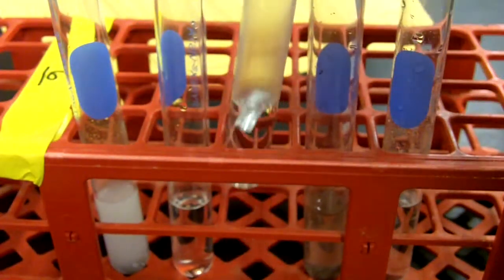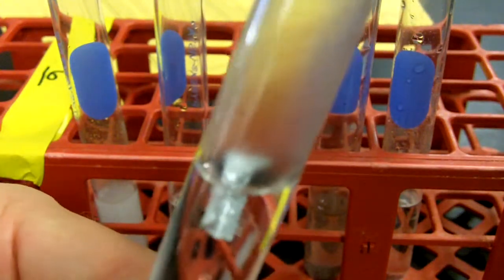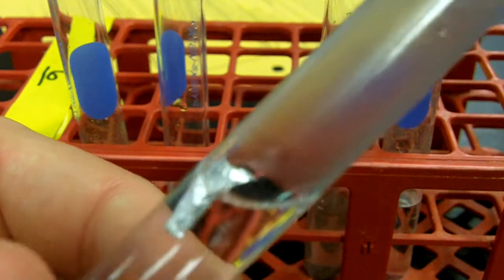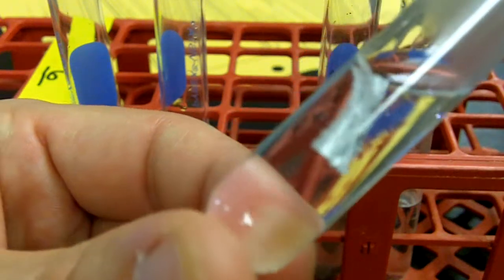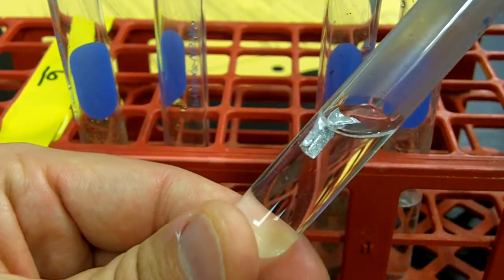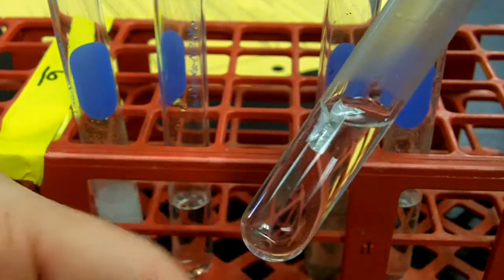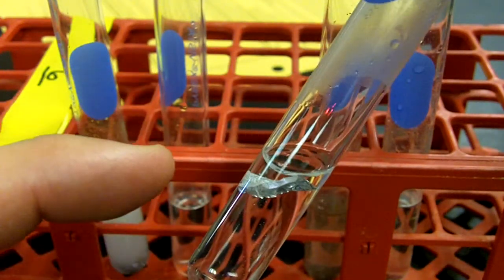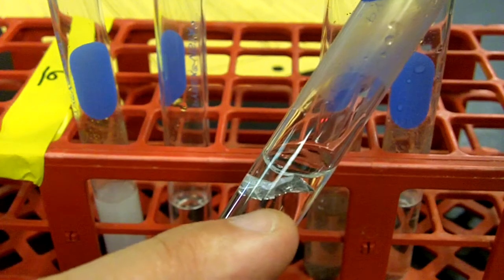Copper still looks the same right now. Looking at the aluminum, I actually see a little bit of bubbles forming on the aluminum foil itself. And that's why it's floating. The aluminum foil sunk at the beginning. So then, maybe knocking it off, you can see a few of the bubbles there clinging to the edge.